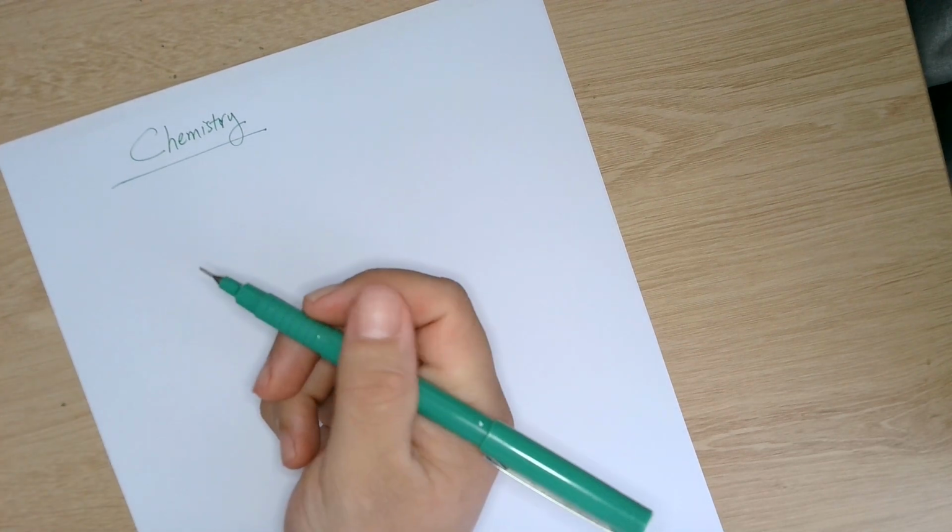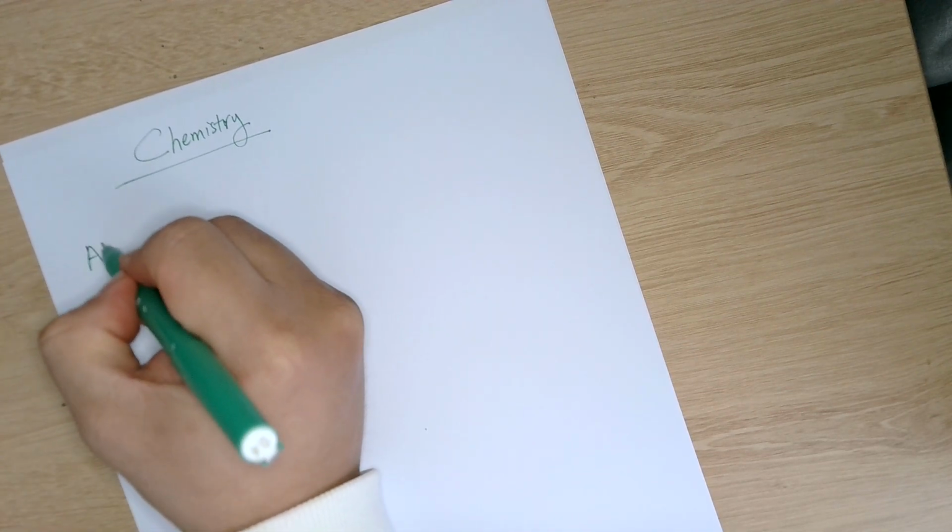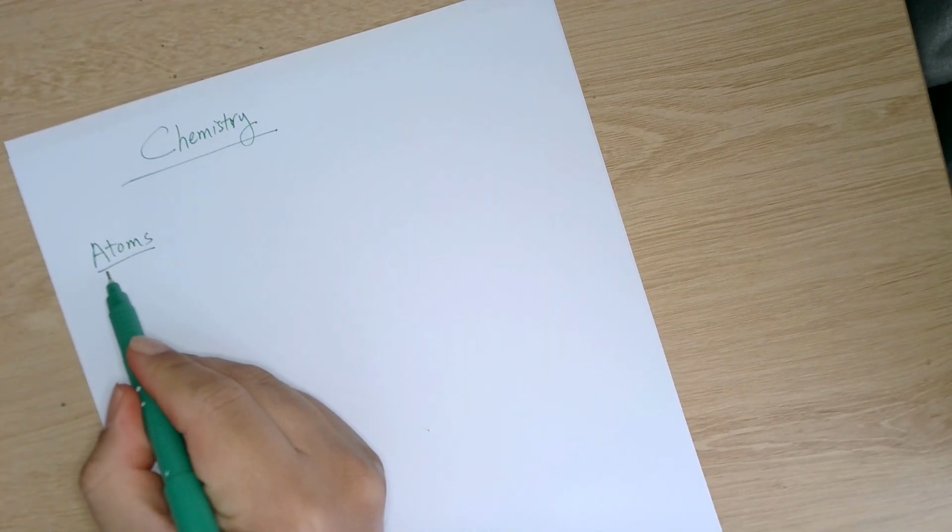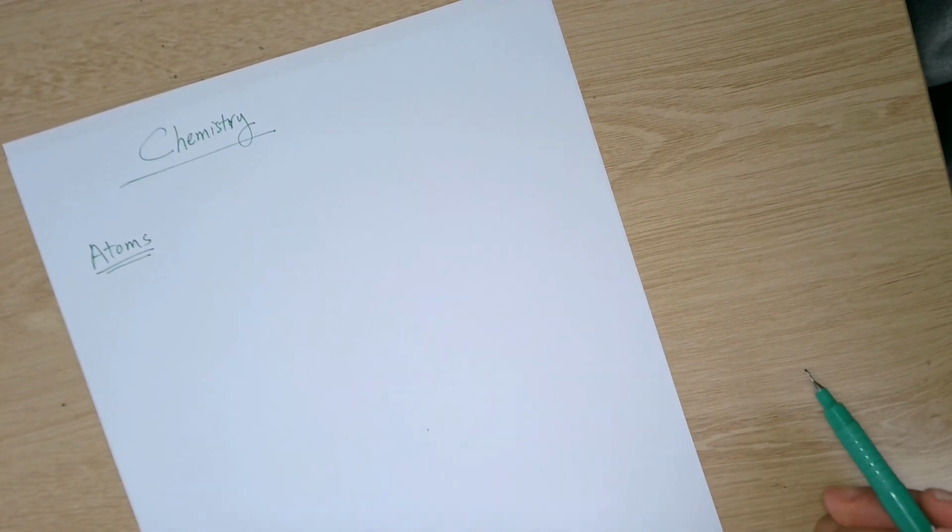What is an atom? An important word to learn is atom. Atoms is the plural. Atoms, and then probably you have heard of ion and then molecule.